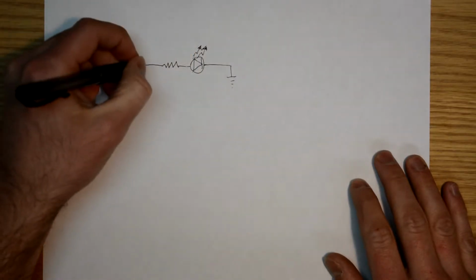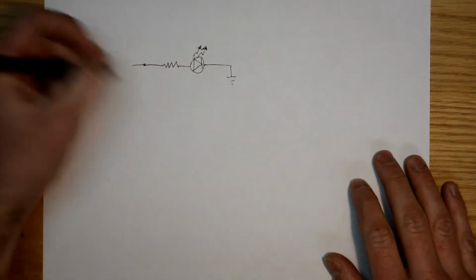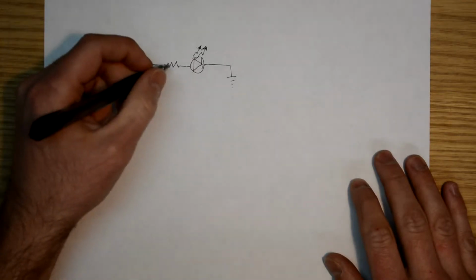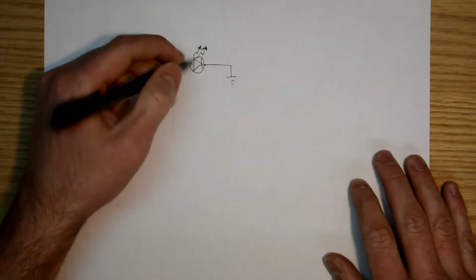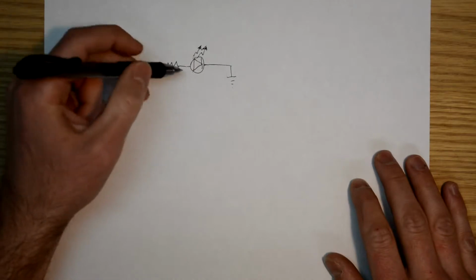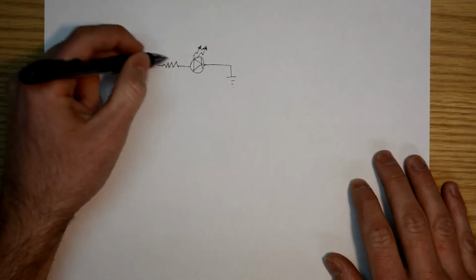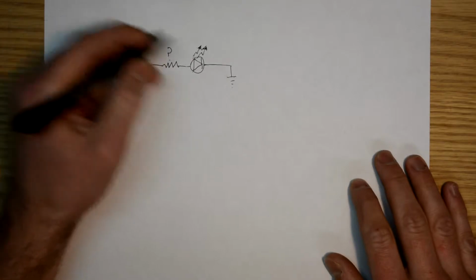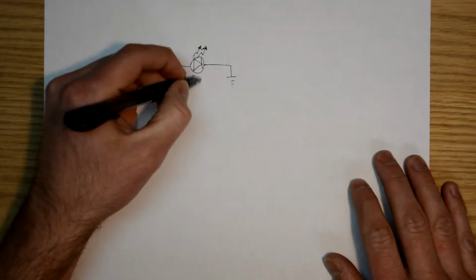So out here somewhere is a microcontroller that's lighting up this LED. These are red LEDs, and this resistor value is unknown, so we don't know what this is. We know this is a red LED.